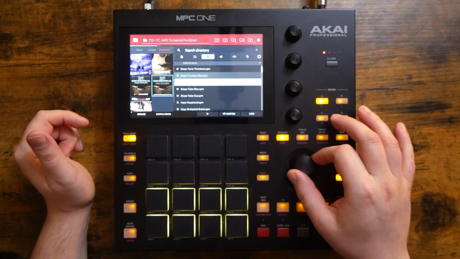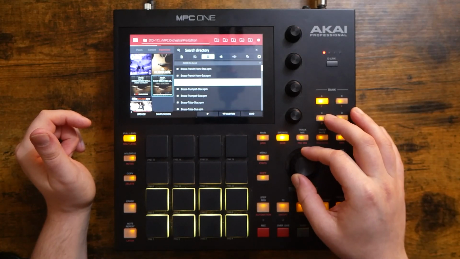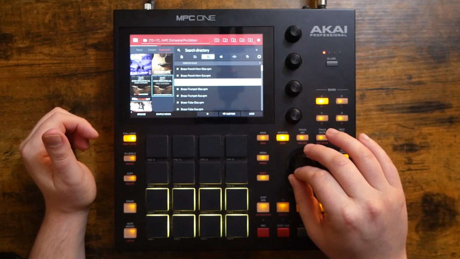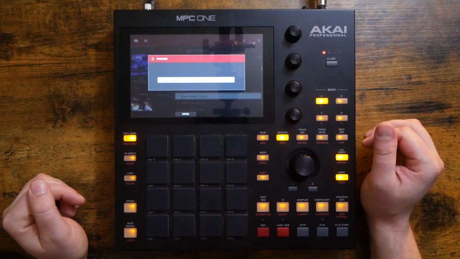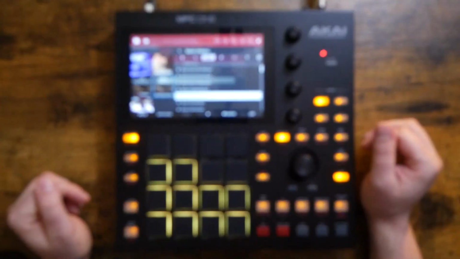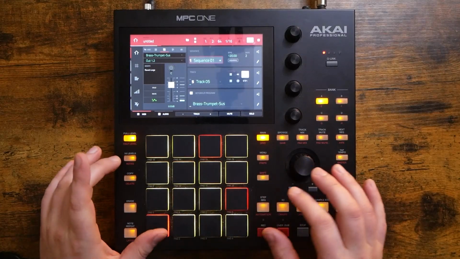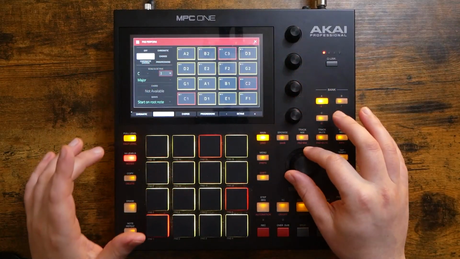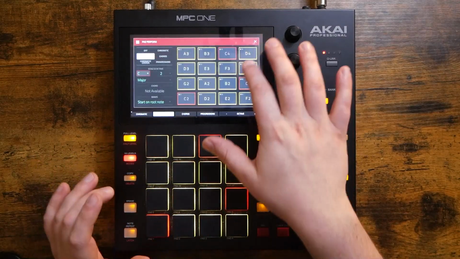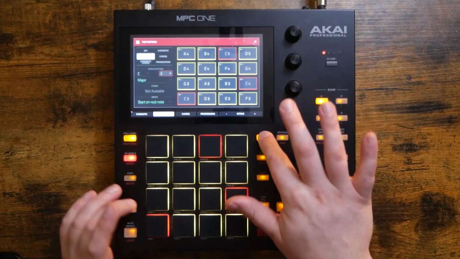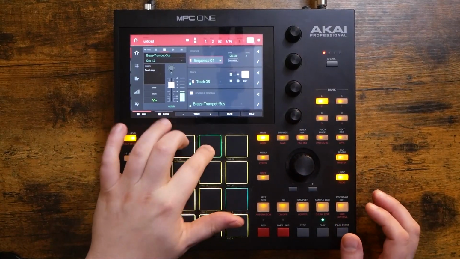Let's get a tenor, or let's get a trumpet. How about that? Trumpet sustained. And we'll let that load in. Okay, so that loaded just fine. But we're going to have to go up an octave, aren't we? Yeah, there we go. 2 octaves. Sounds like, yeah. Cool.